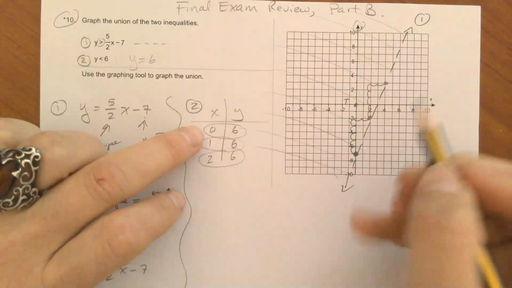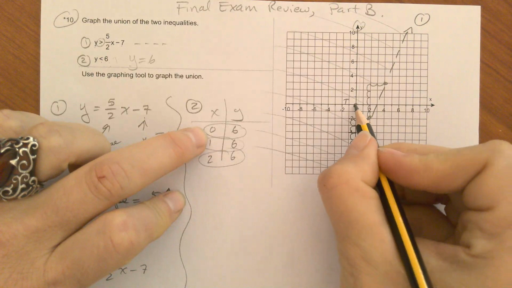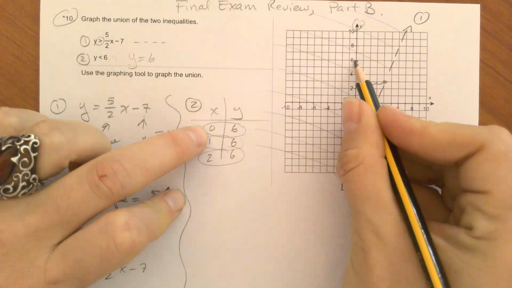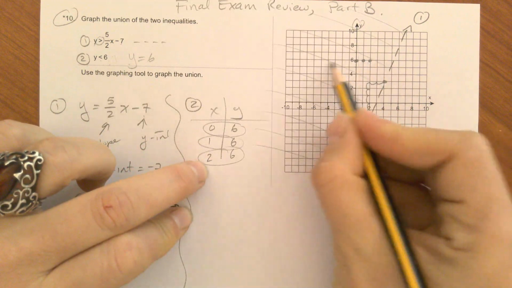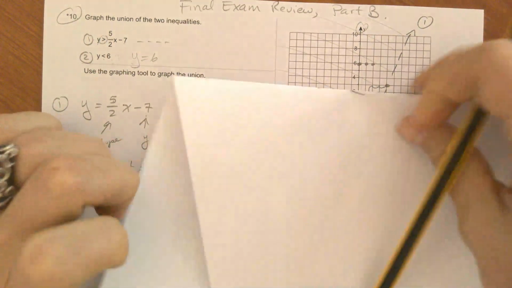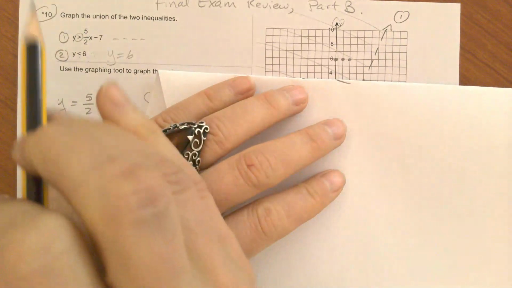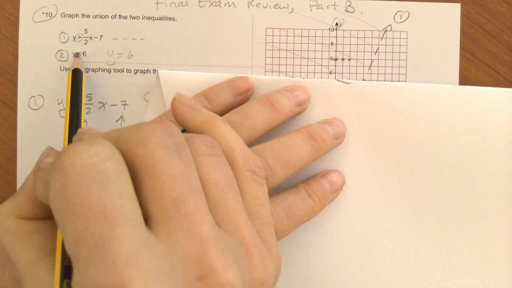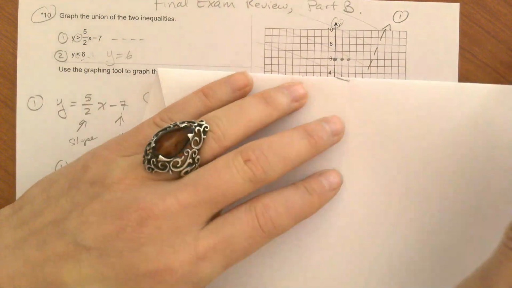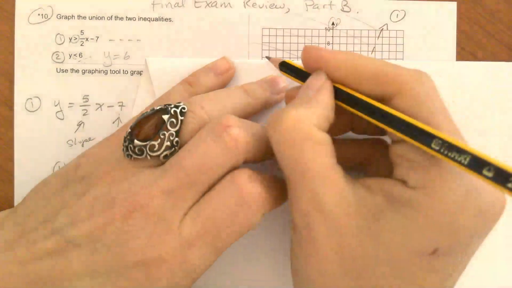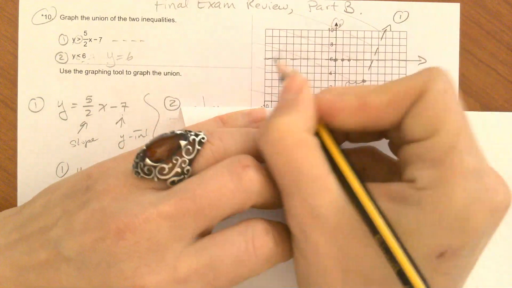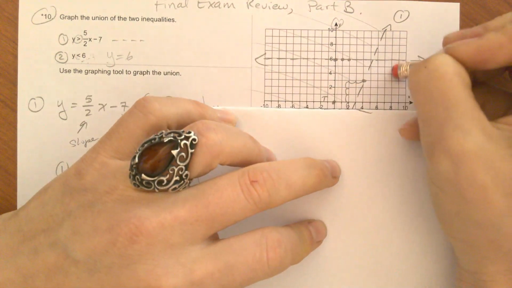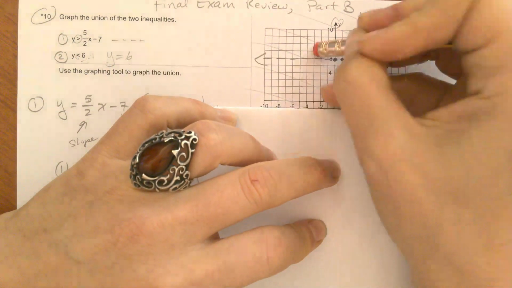So I just plot these points: 0, 6; 1, 6; 2, 6. So here's my line. It's a straight line like this. Is it solid or dashed? Because this does not have an equal sign, it's a dashed line. So let's go dash, dash, dash, dashed. It doesn't look very dashed, so let's erase some points so it looks a little more dashed.